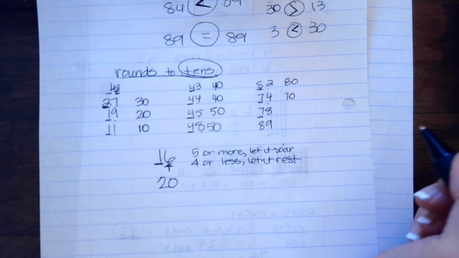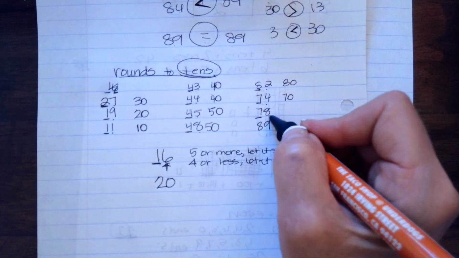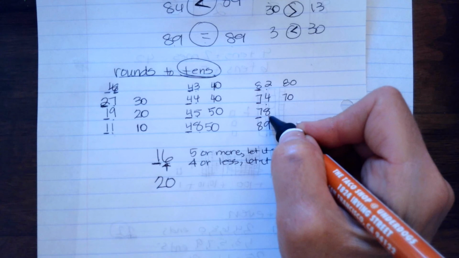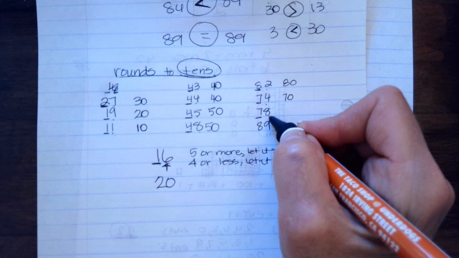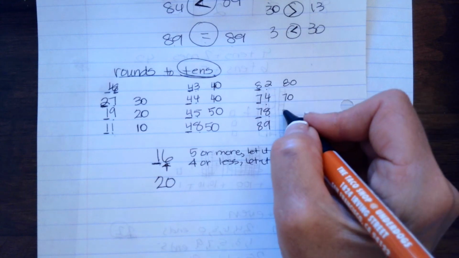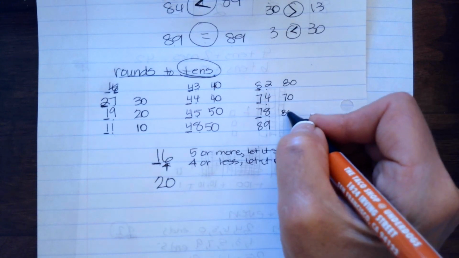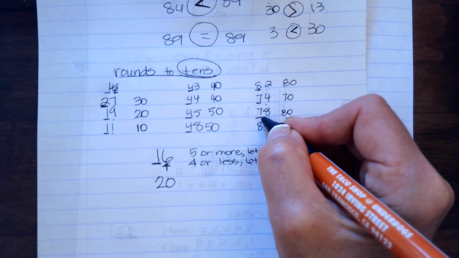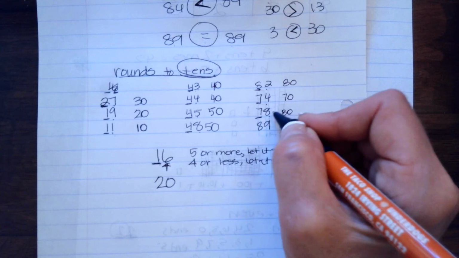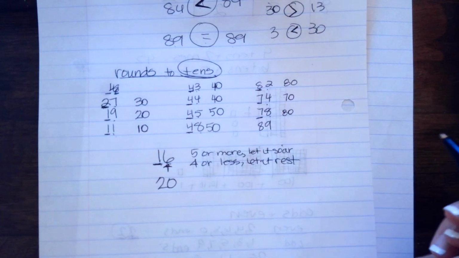I'm going to underline this digit. I'm going to go to this digit and say 4 or less, let it rest. 5 or more, let it soar. So it equals 70. So this soars to an 8, and everything after becomes a 0.